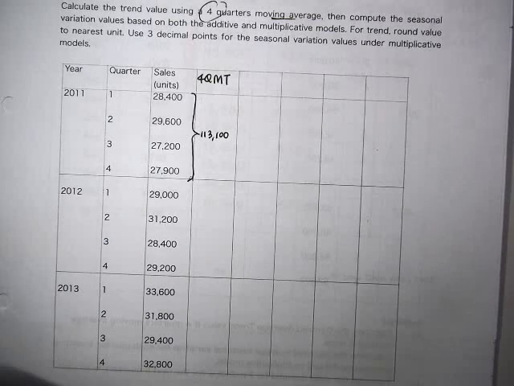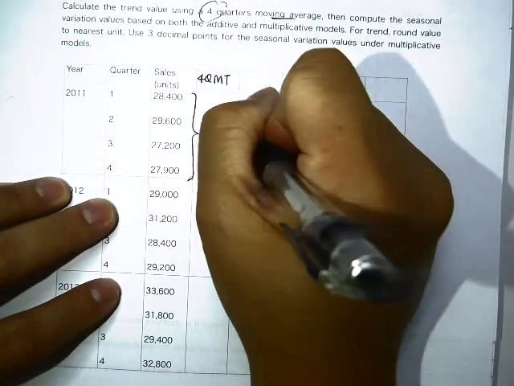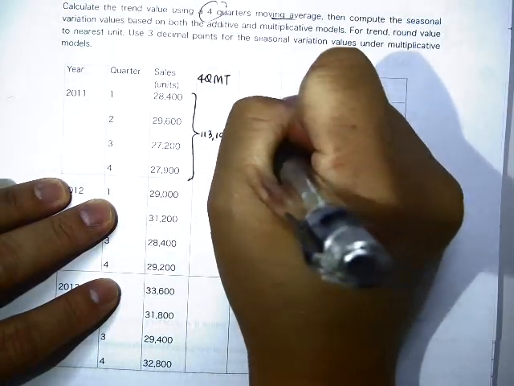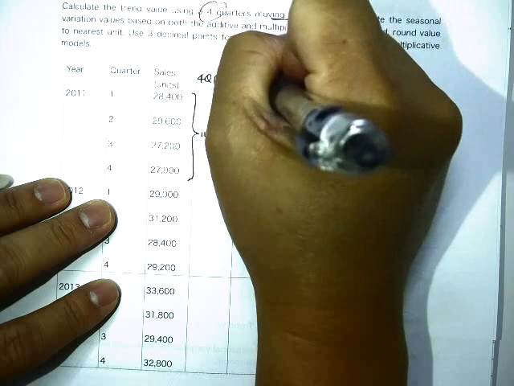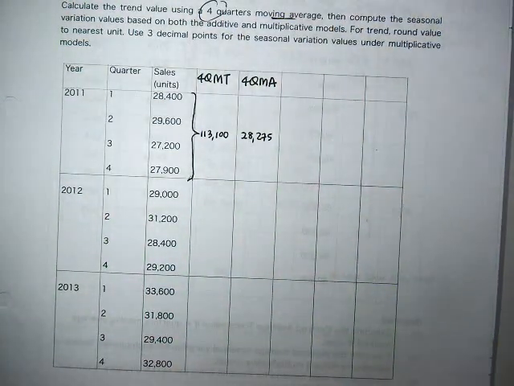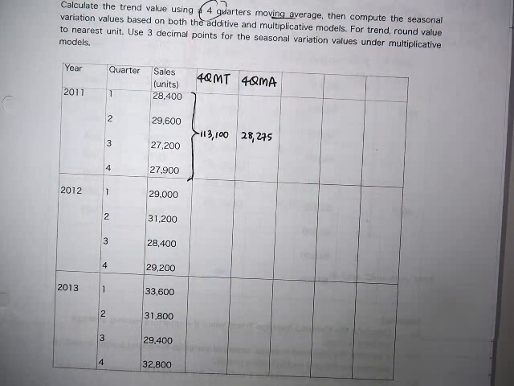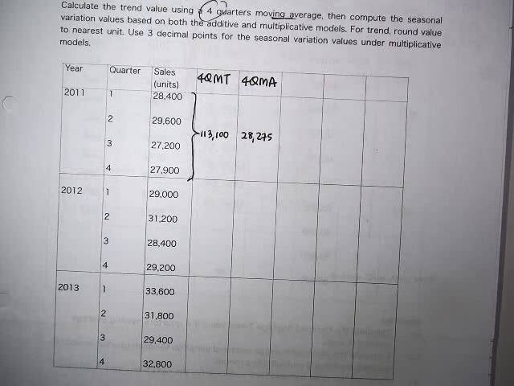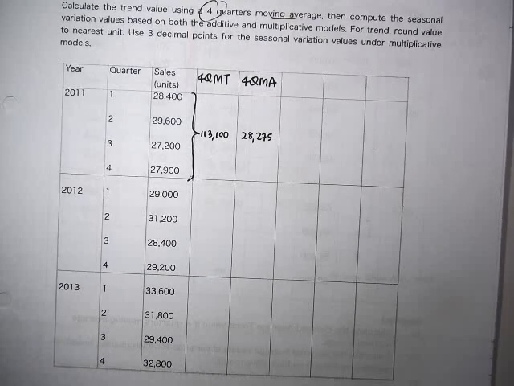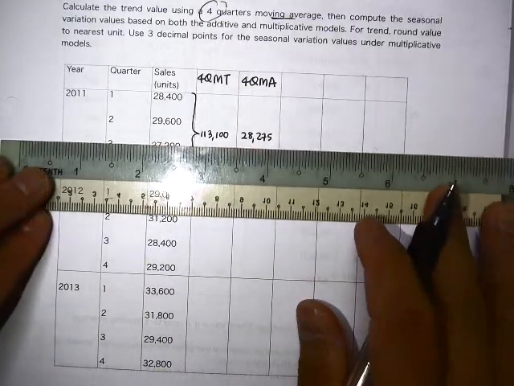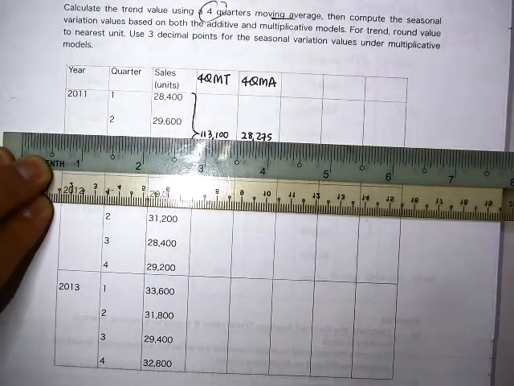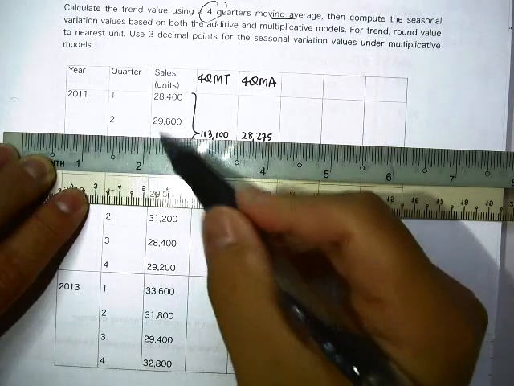If I divide this by 4, I have 4-quarter moving average. But now that's where the problem comes in. You see with this number, how you're going to determine seasonal variation. Because your trend is in between the two periods.